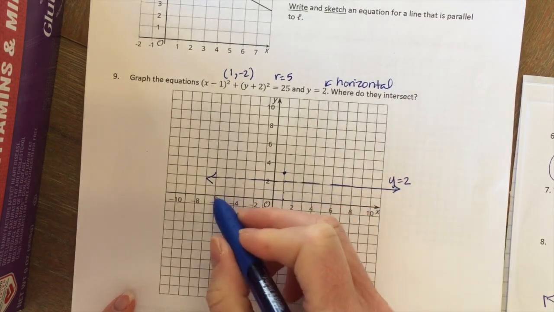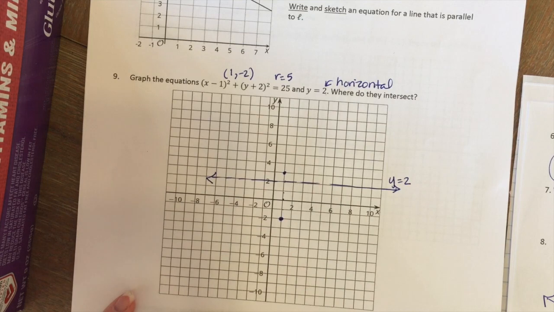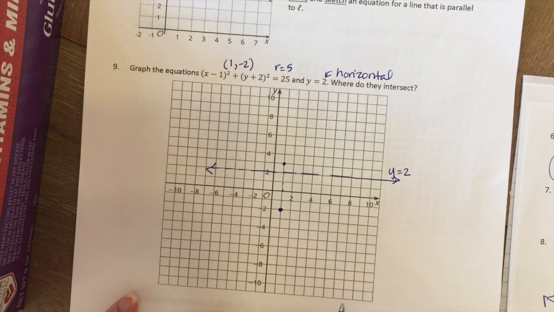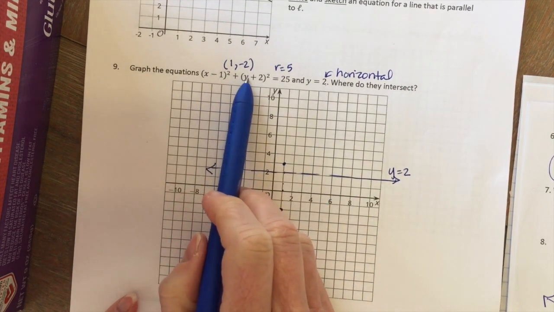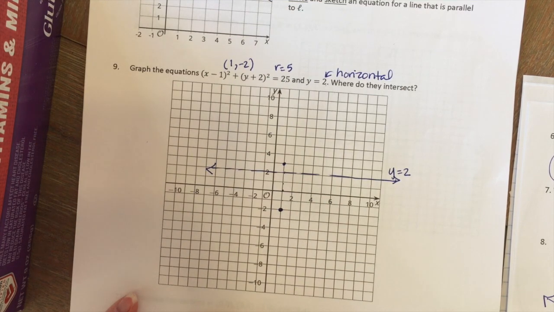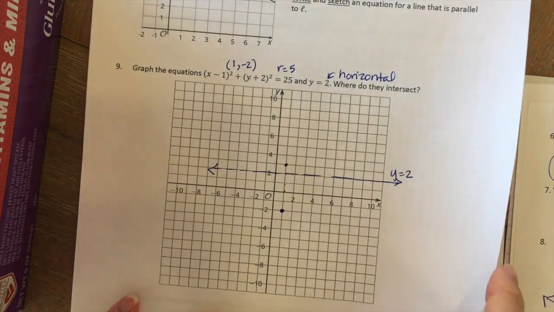And so determine your 2 points, your maybe points. Mine are in the locker. And you're going to plug those points into the circle equation to see if it makes it true. And if that point makes it true, yep, it's on the circle as well as on the line. And if the point doesn't make it true, then it is not on the circle. So then it would not be where they intersect.